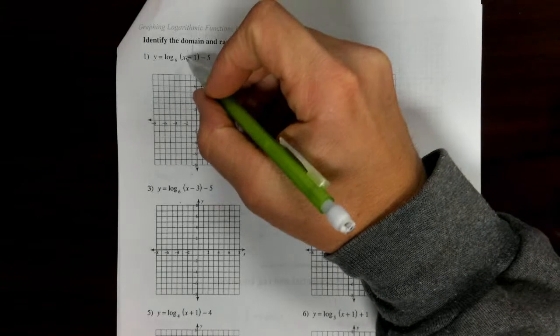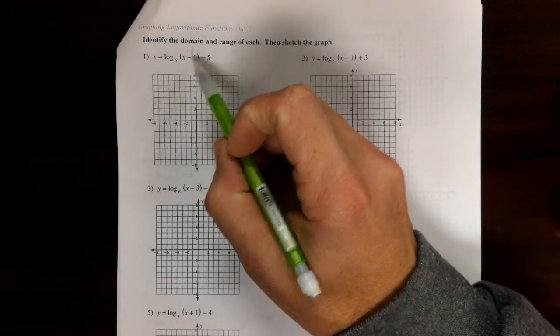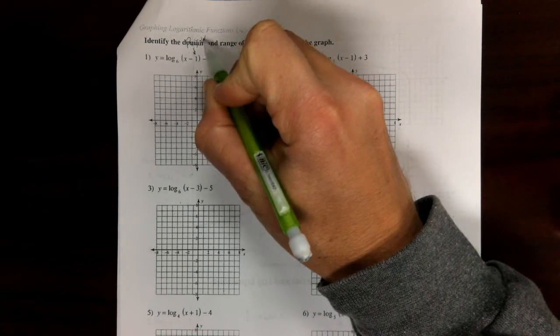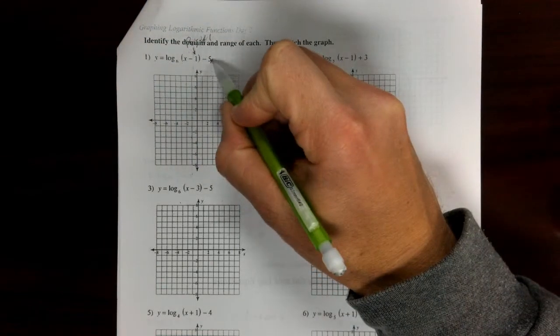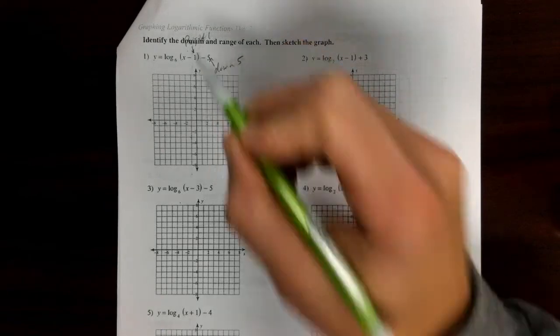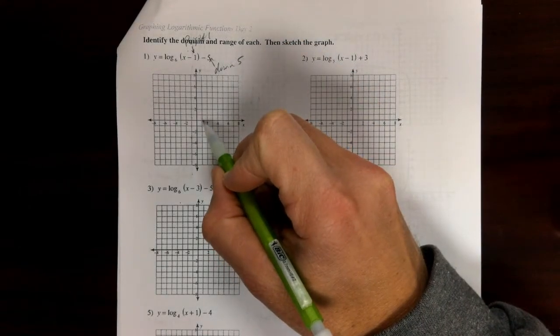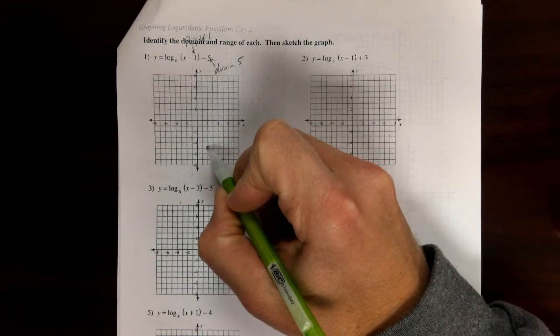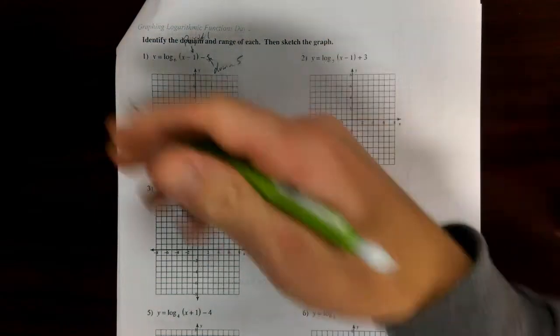So let's look at our first example, x minus 1. We have a minus 1 inside the parentheses. We know we're going right 1 unit. We went down 5 units. So this is h, this is k. My parent point is normally at 1, 0, we're going to go right 1 unit and go down 5. So I have a new parent point at 2, negative 5.